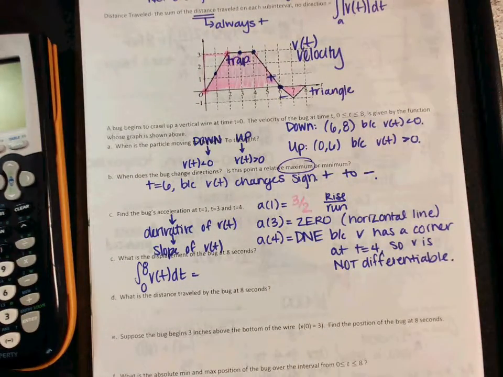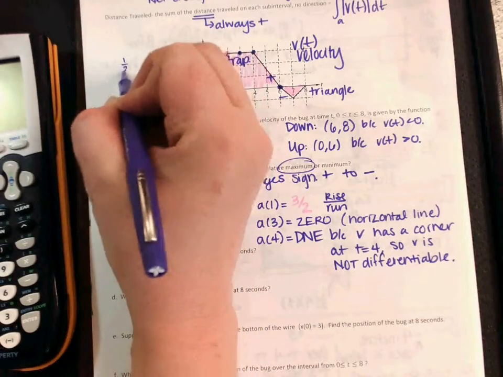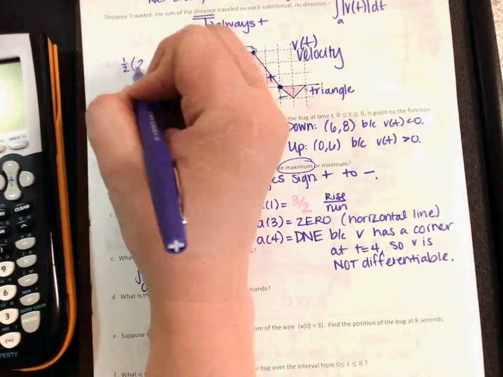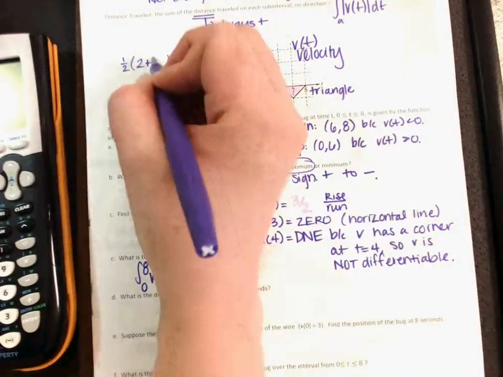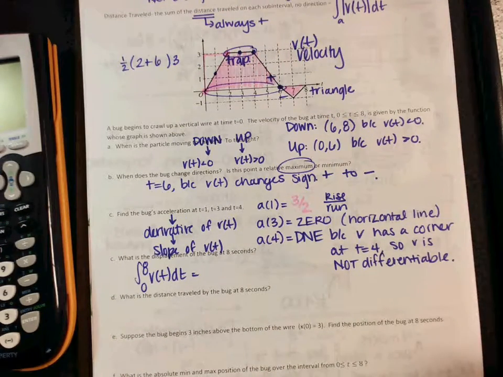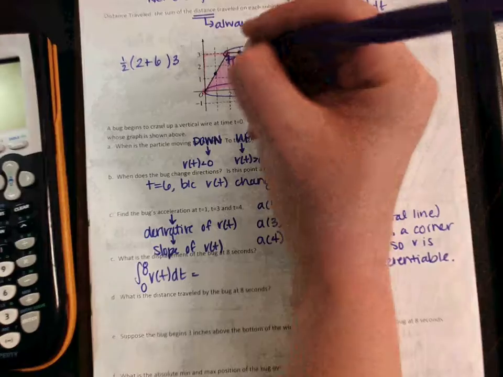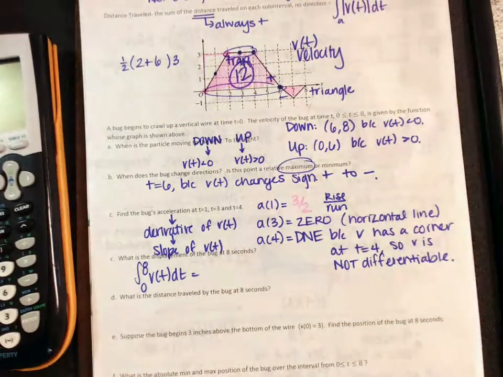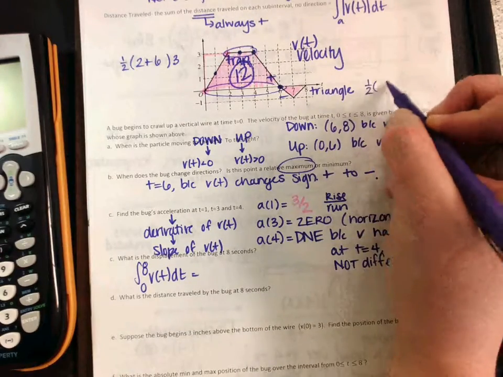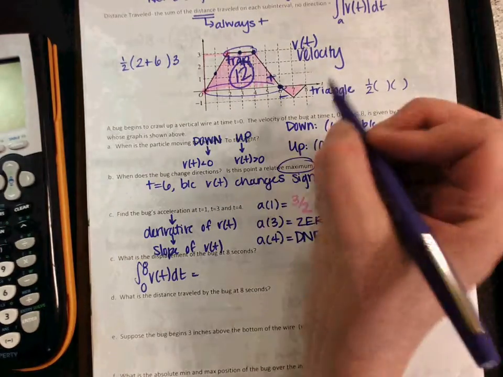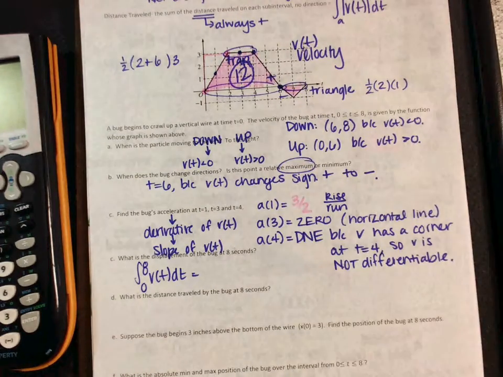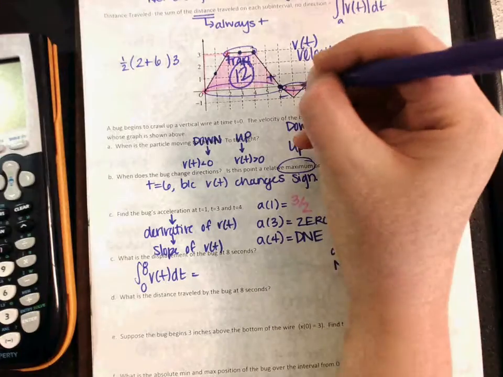Okay, so let's do the trapezoid first. So I do 1/2 base plus base times height. How long is my top base? 2. How long is my bottom base? 6. And then my height is 3. So 2 plus 6 is 8. 8 times 3 is 24. Cut it in half. This one is 12. Then my little triangle on the bottom. 1/2 base times height. What's my base? 2. And my height is 1. 2 times 1 is 2. Cut it in half. The triangle is 1.